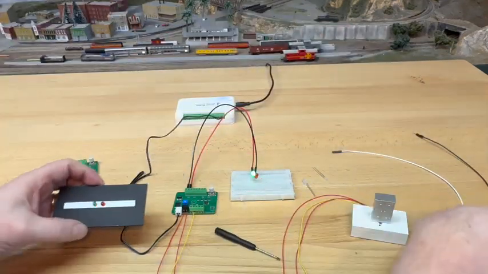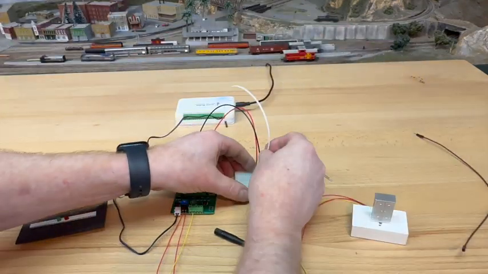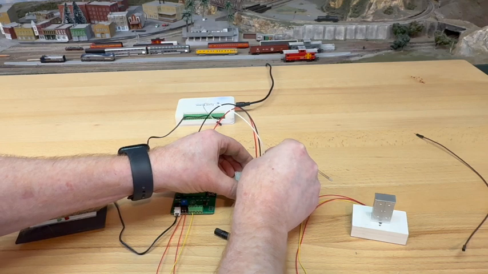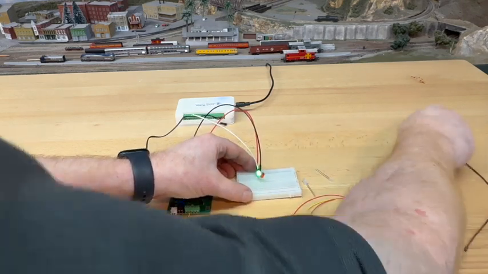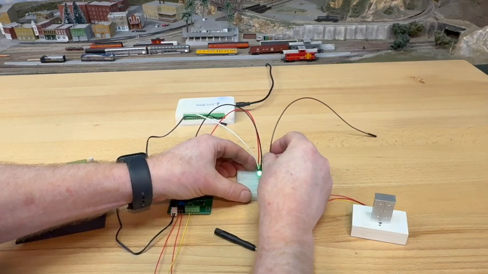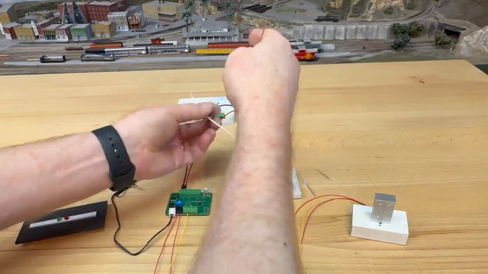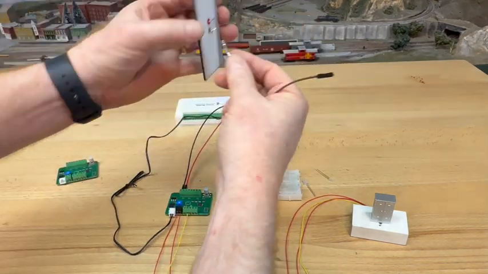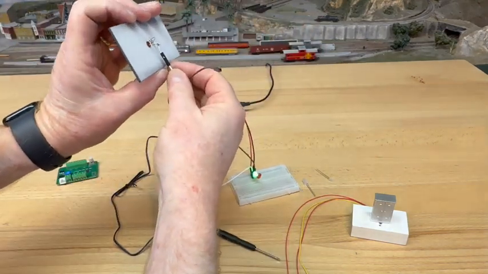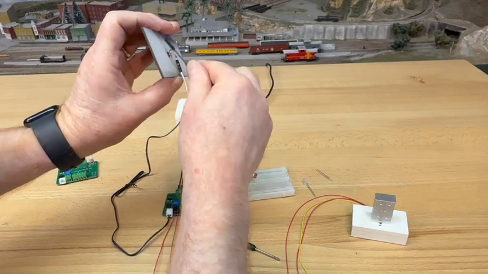What I'm going to do here is connect a couple of wires into the jumper. I'm going to run this the same way we just ran the other panel. I've soldered the LEDs into the back, and I'm going to connect them up to the two wires.